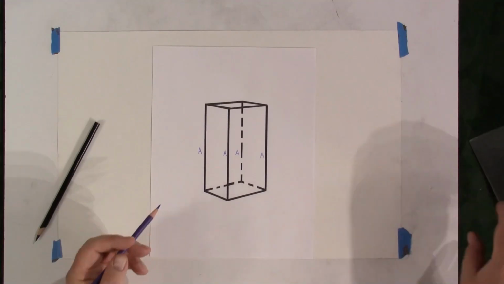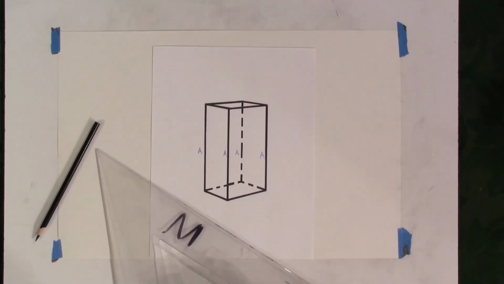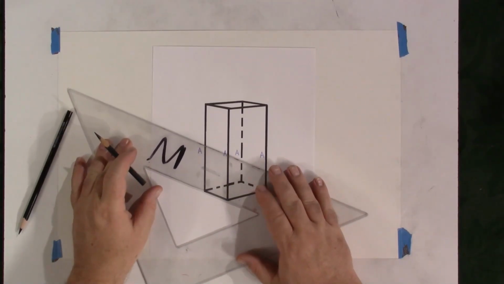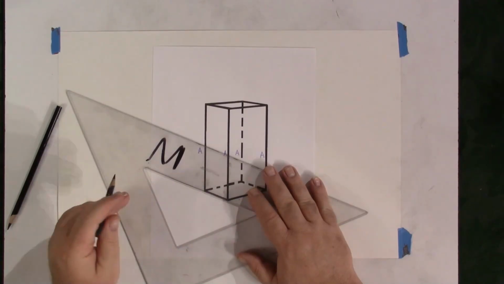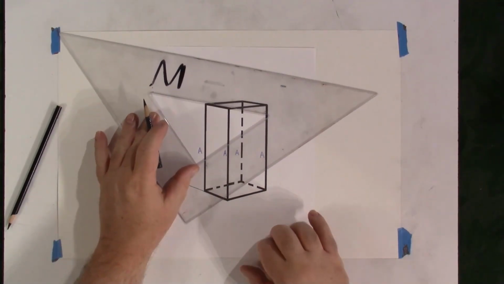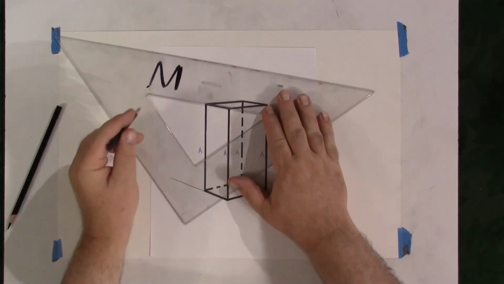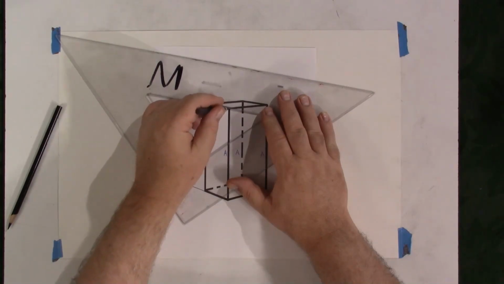And then we have these lines that are coming up and to the left. These are also parallel lines, but as we learned, parallel lines are now going to be going back to a vanishing point, or in this case, 2 vanishing points.